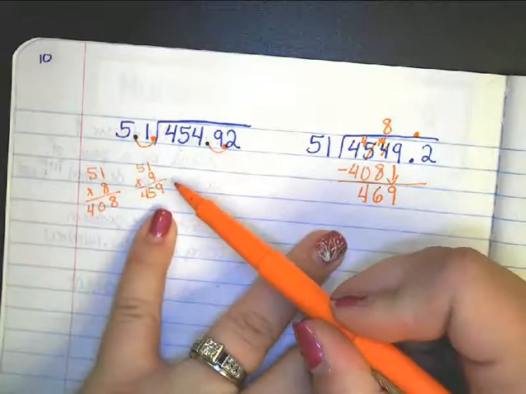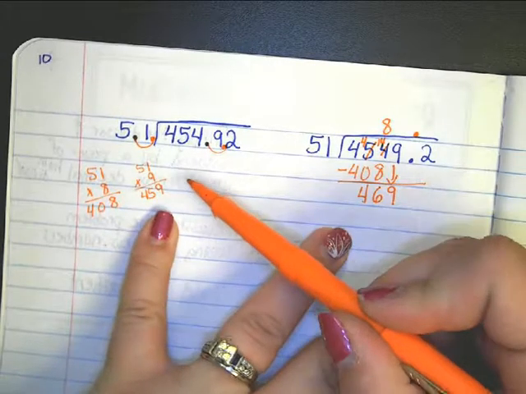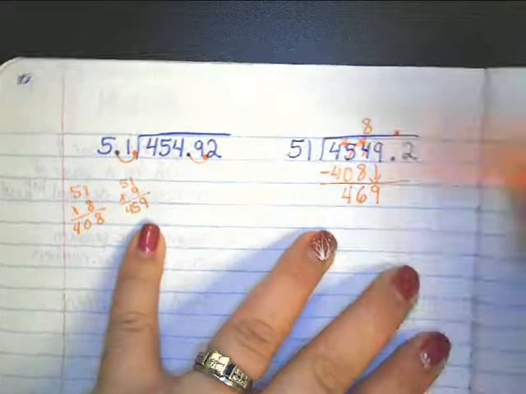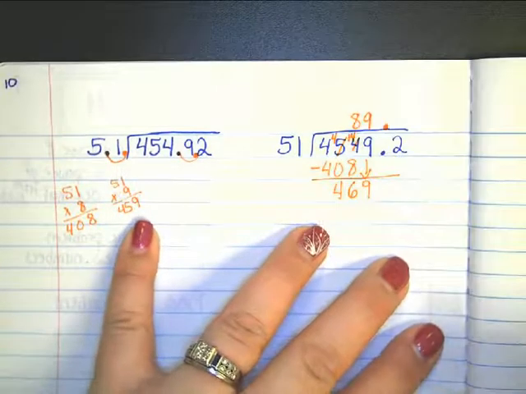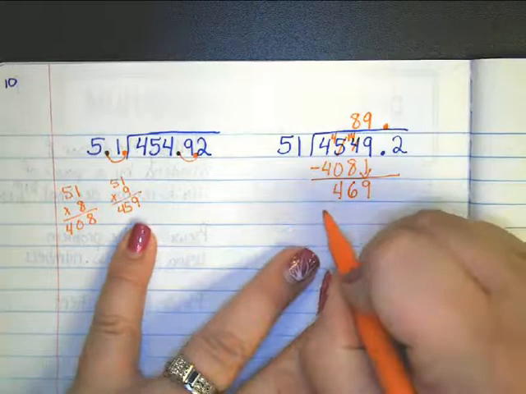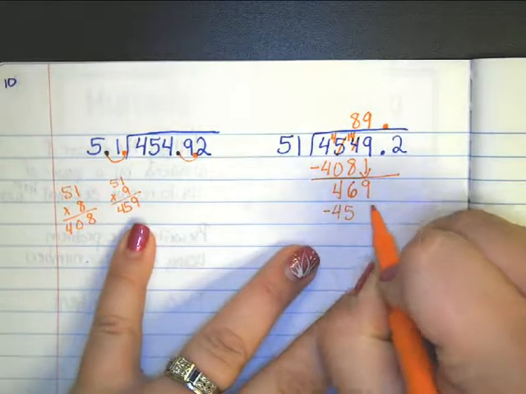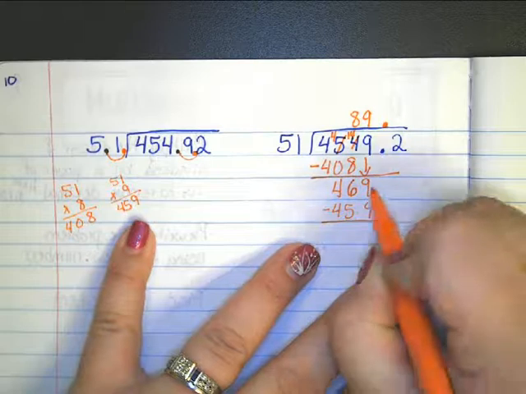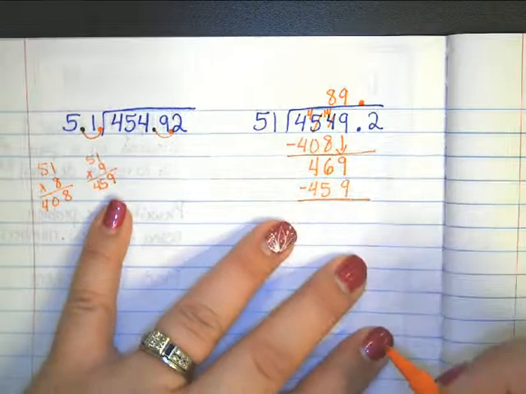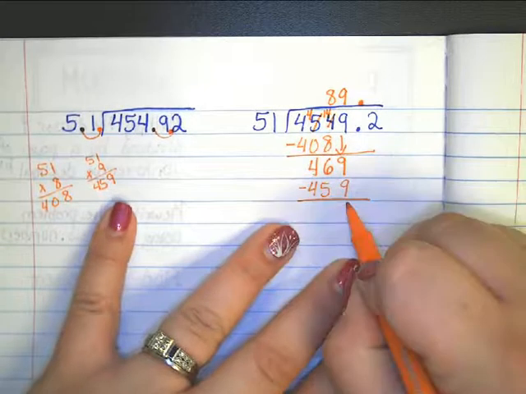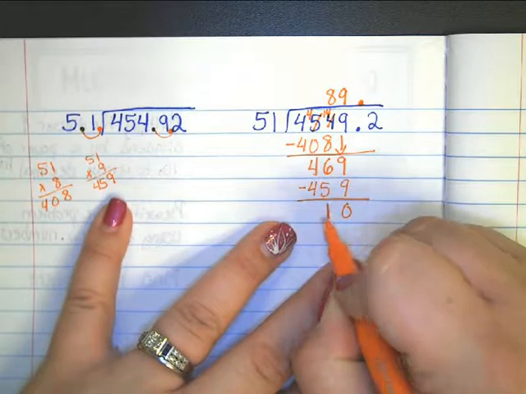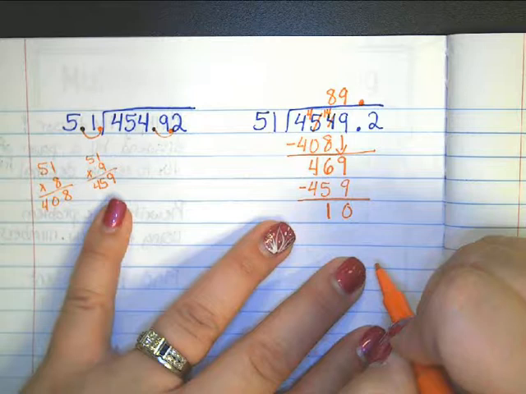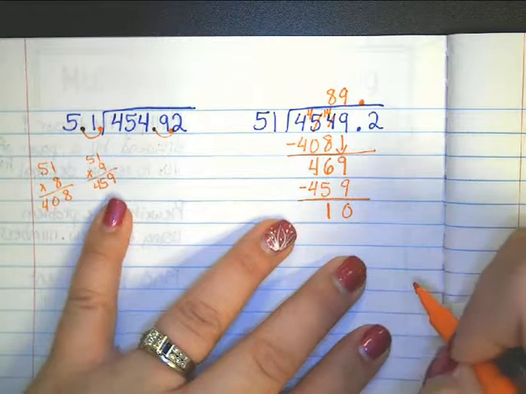I like the number 9 now. So now, subtract 459. 9 minus 9? 0. 6 minus 5? 1. 4 minus 4? 0. Now what? Bring down my 2. 51 into 102. 2 times?